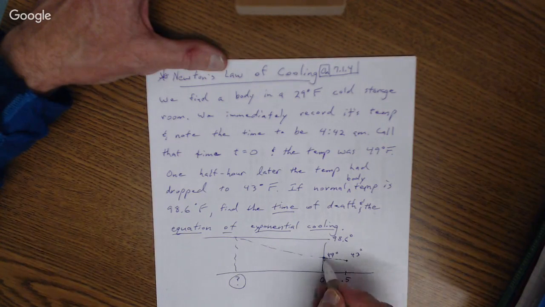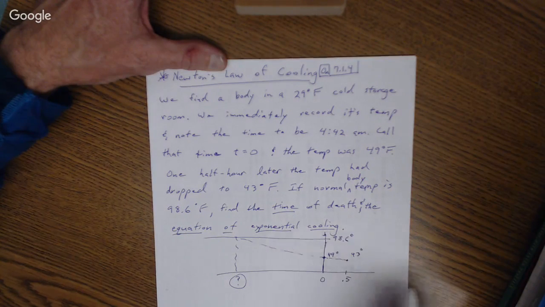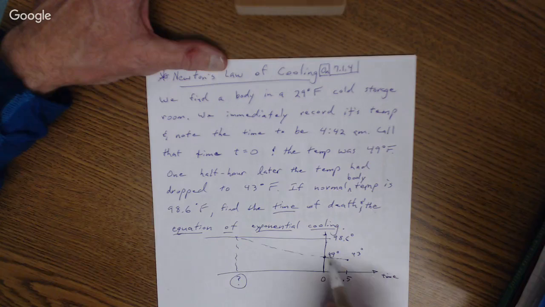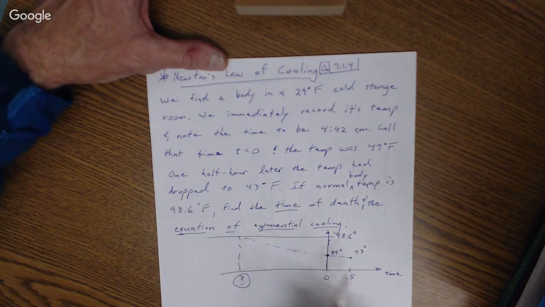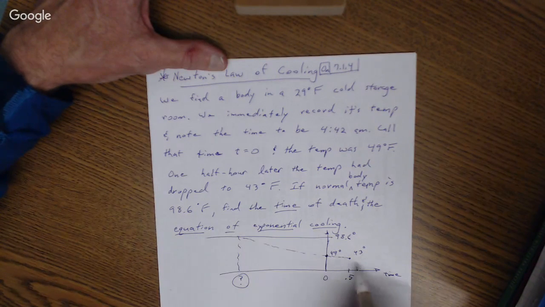So here, this point right here on our graph, if we make a graph of this, this is temperature on the y-axis and time on the x-axis. And at time 0, the temperature is 49 degrees. We wait 1/2 hour later, so we wait 30 minutes, 0.5 of an hour, and we note that the temperature has dropped to 43 degrees.